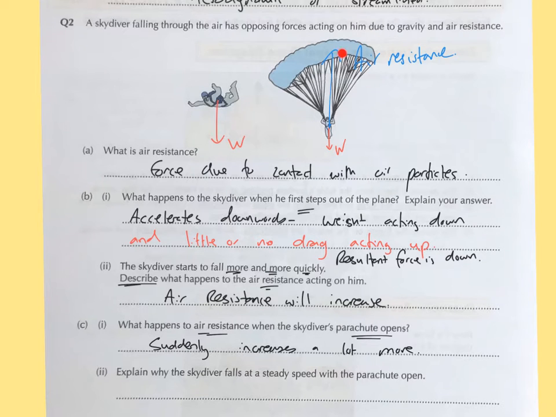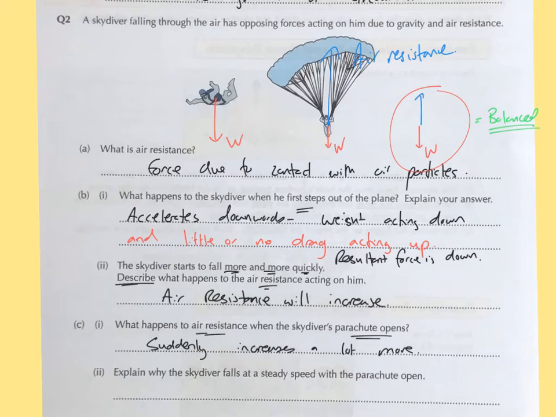As he slows down though, the air resistance gets smaller until eventually we reach the point where the air resistance and the weight are then equal and opposite to each other. And when that happens, all the forces are balanced again, which means nothing changes, so he'll keep falling at the same speed.